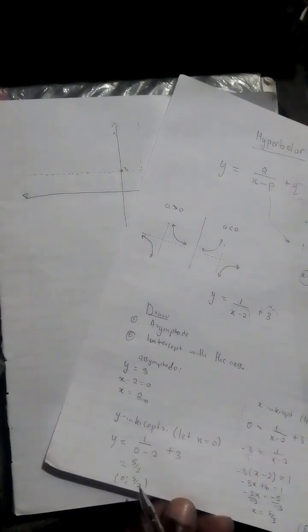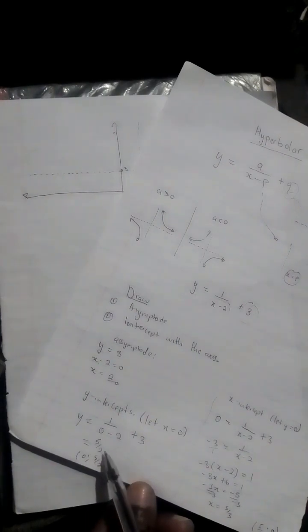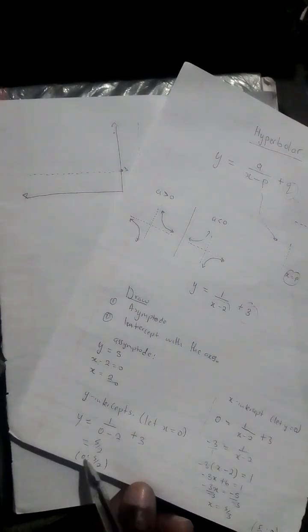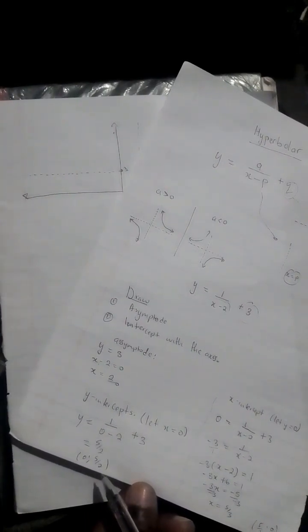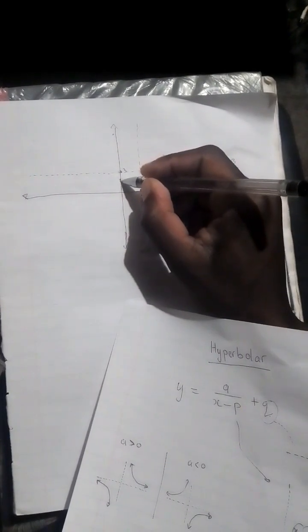Let me go ahead and plot the x-intercept and y-intercept. The y-intercept is where x is equal to 0, which is (0, 5/2). 5/2 is approximately 2.5. So 2.5 is between 0 and 3. So it's somewhere here. To label it, this is 5/2.